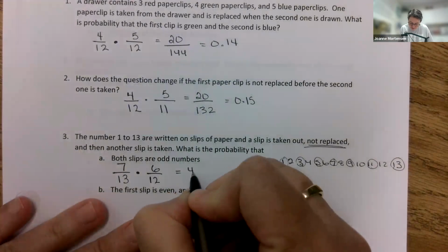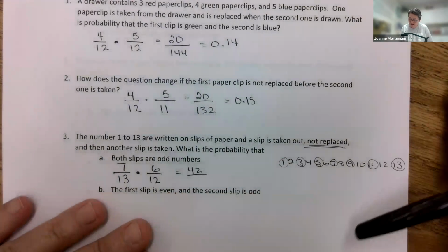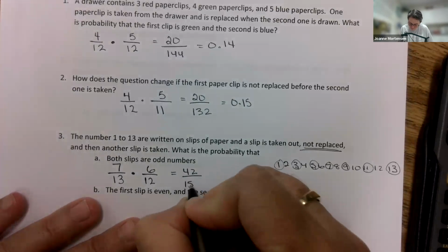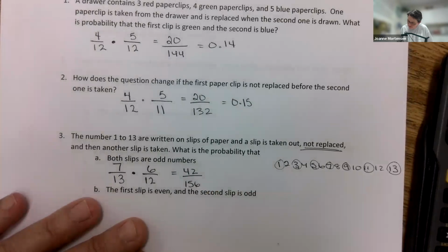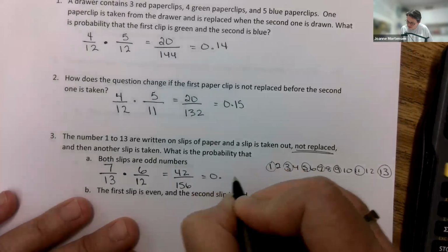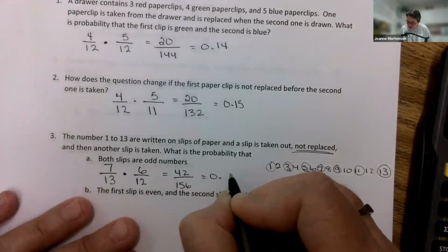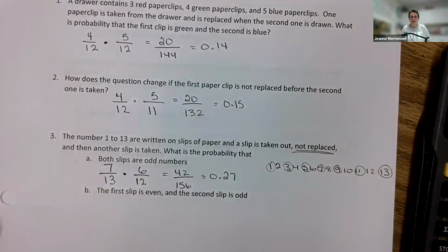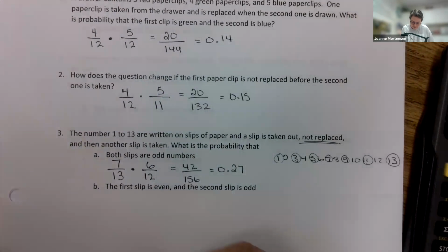All right, that's going to give me 42 over, I don't know, 13 times 12, 156. So it's going to be 0.269, so 0.27. I'm rounding to 2 decimal places. Okie dokie.